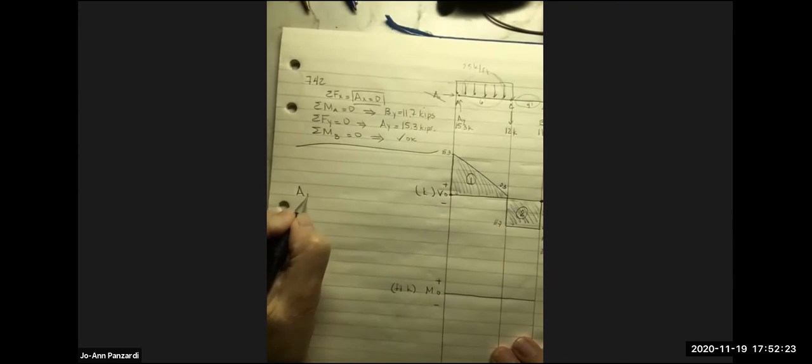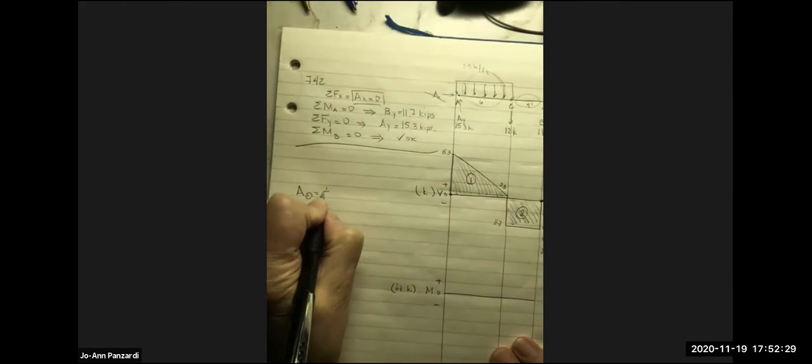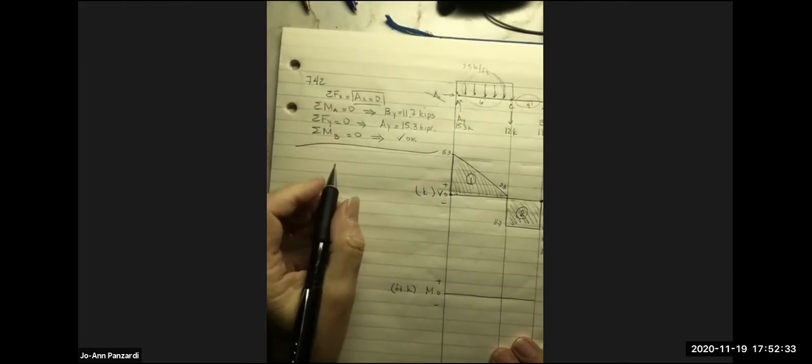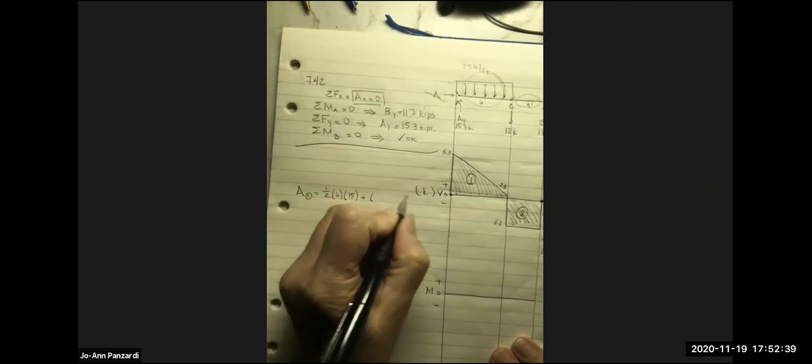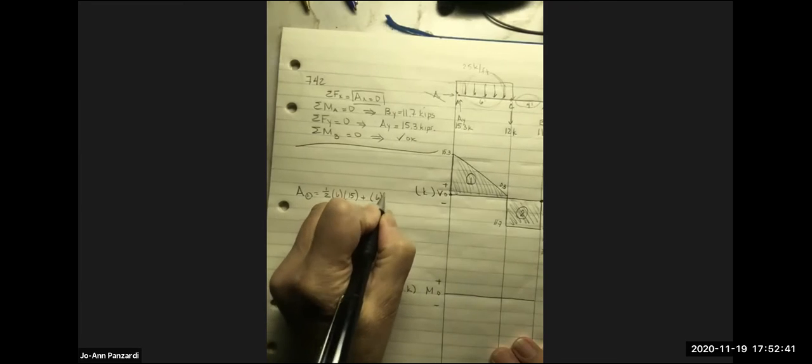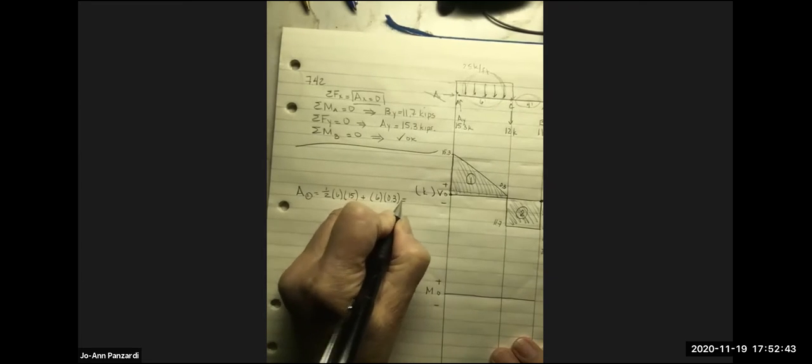So notice when you calculate area 1, it's a triangle and a rectangle, right? So it's 1/2 base, which is 6, times height, which is 15, plus base, which is 6, times height, which is 0.3. Or we could have done a trapezoid.